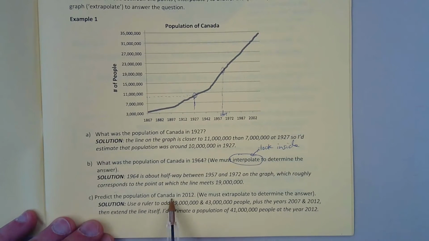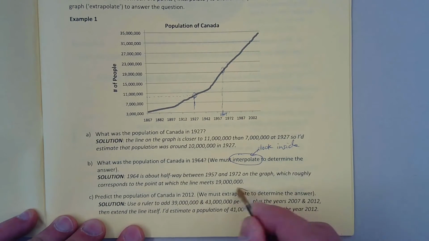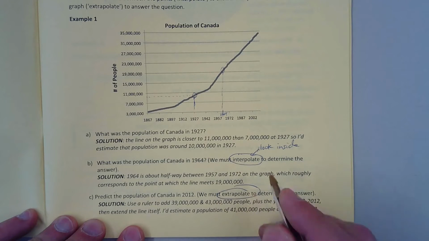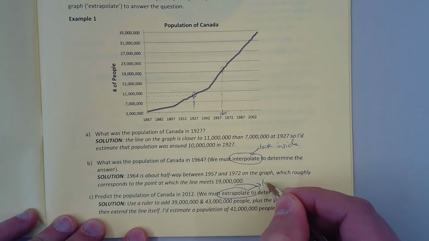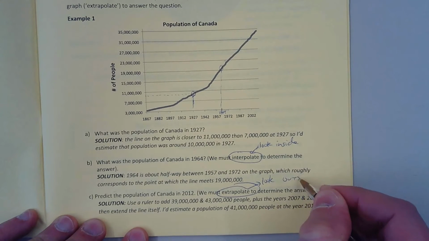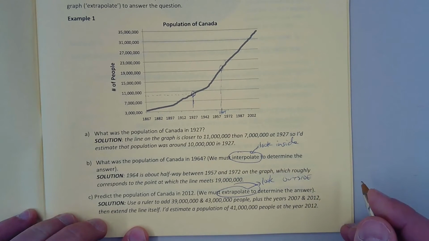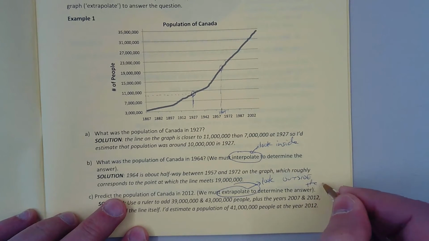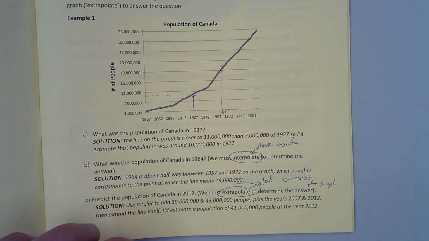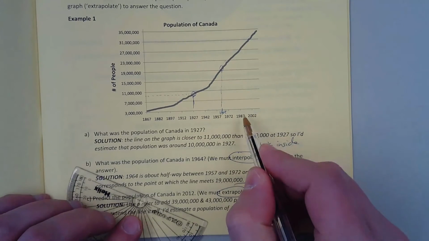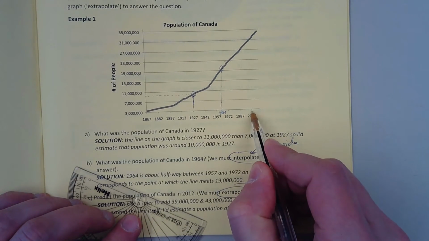C, predict the population of Canada in 2012. So this is where we have to extrapolate, which is to look beyond or outside the graph. And that's where we actually want to draw. So what I'm going to do, these are going up by 15 years.